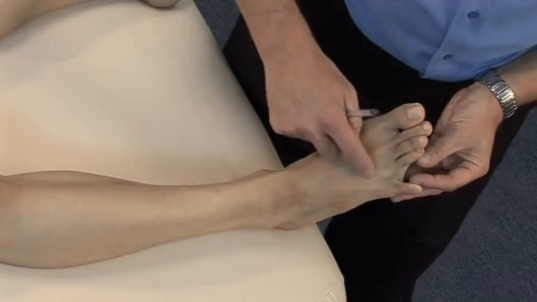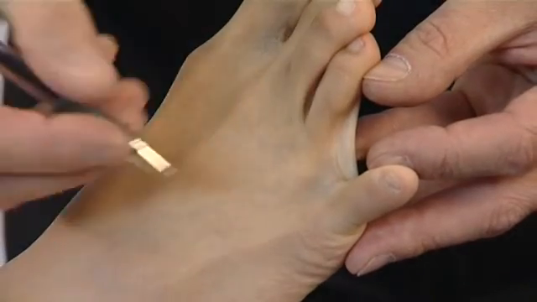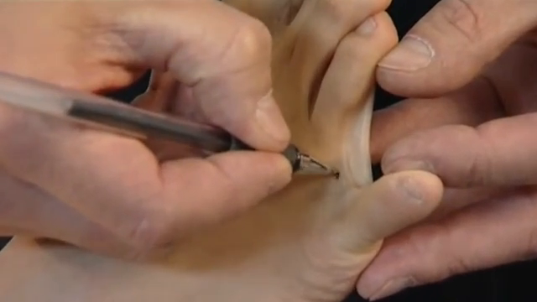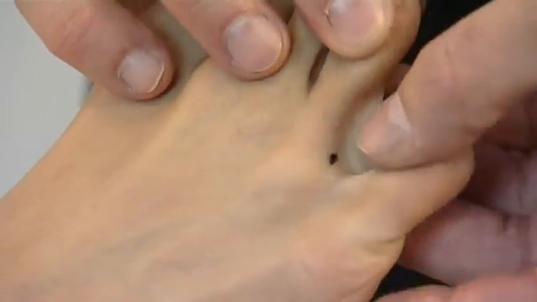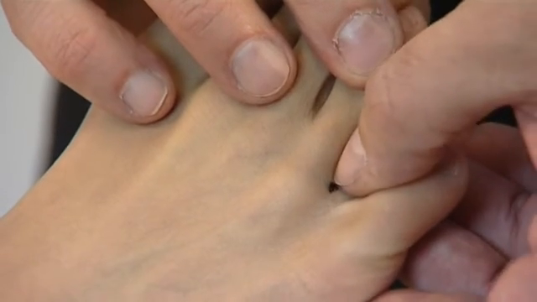Gall bladder 43 is located half a cun proximal to the web margin between the 4th and 5th toes. Try and tuck this point neatly into the flare of the base of the proximal phalanx of the 4th toe.